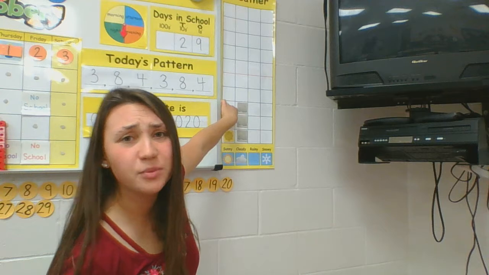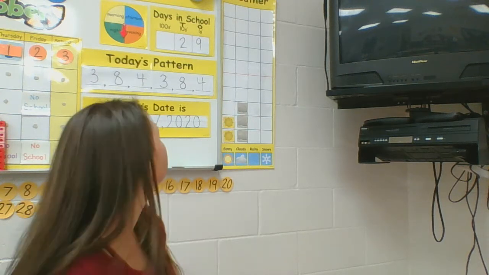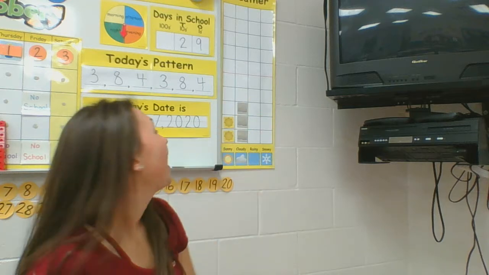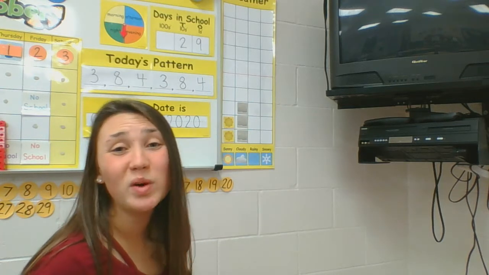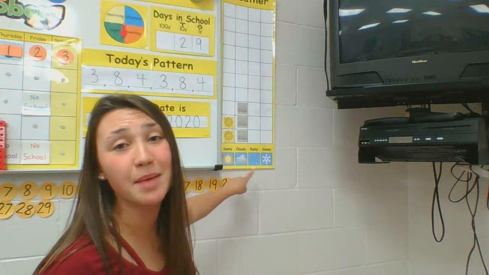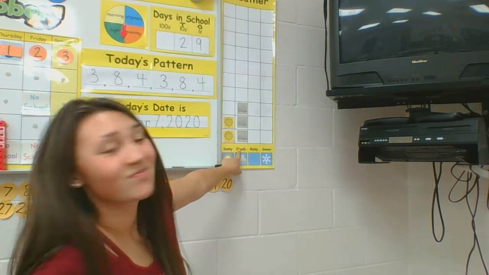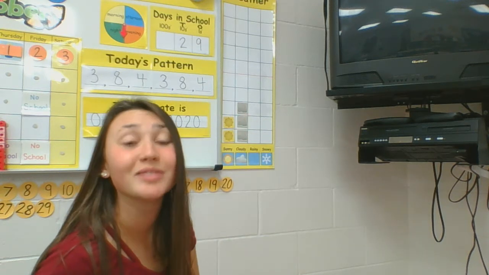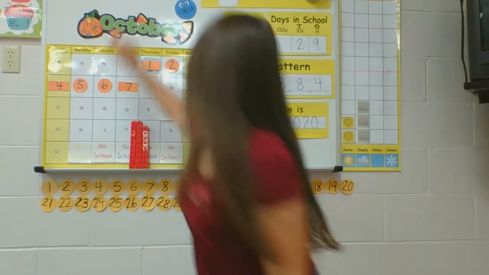How many sunny days do we have so far in October? 1, 2, that's right. And who is in the lead still, though, for our 4 types of weather? Who's in the lead? Yep, cloudy has 1 more than sunny so far. So let's move on to our last part, which is shapes.